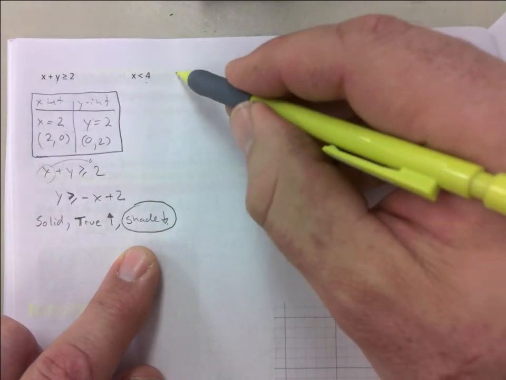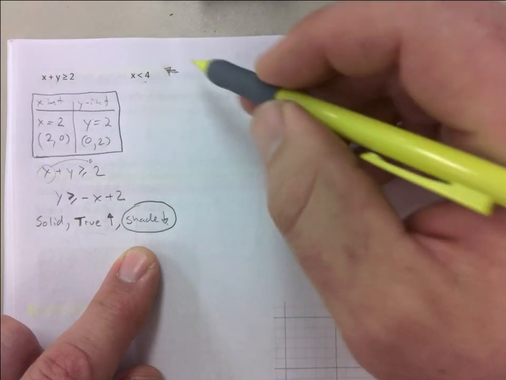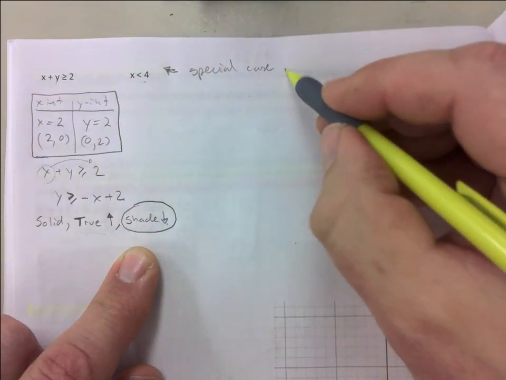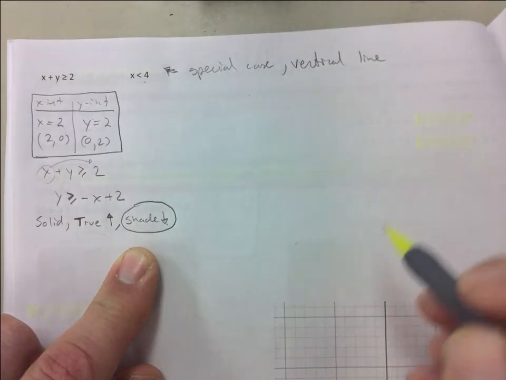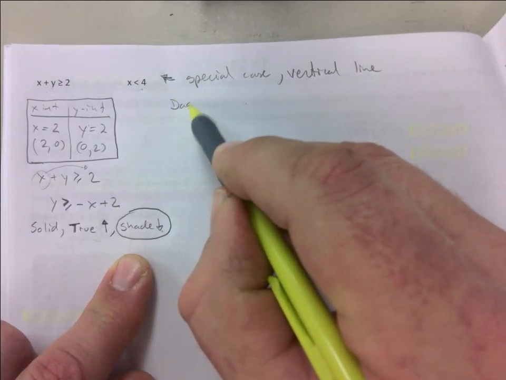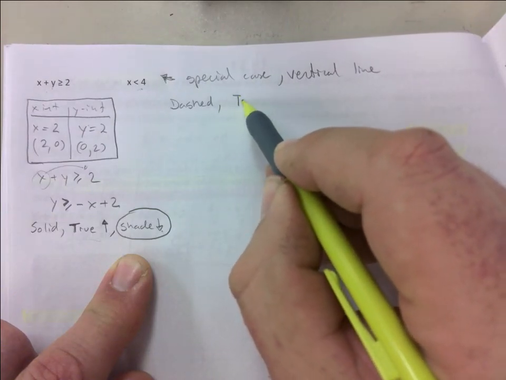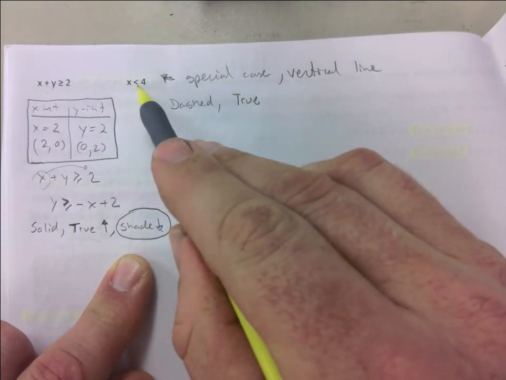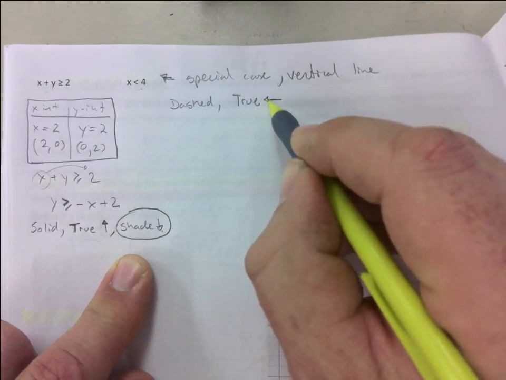Over here, do you recognize that this is a special case? There's just x there. This is a vertical line. So we know that this is a dashed line. We don't have to do any cleanup. Where's the true region when it's a vertical? It's either right or left. If x is less than, the true region is to the left of the line.